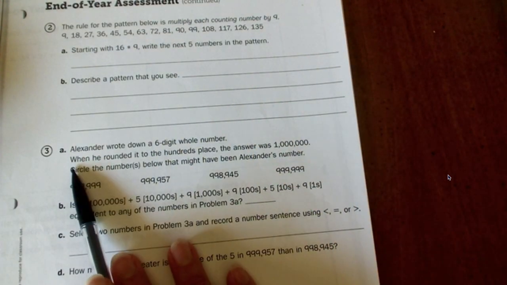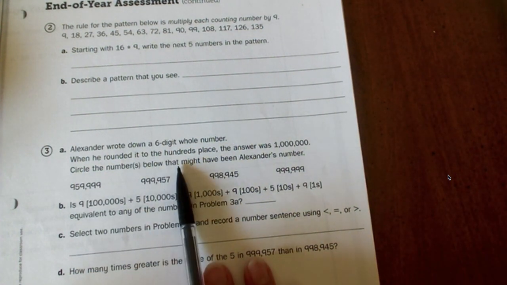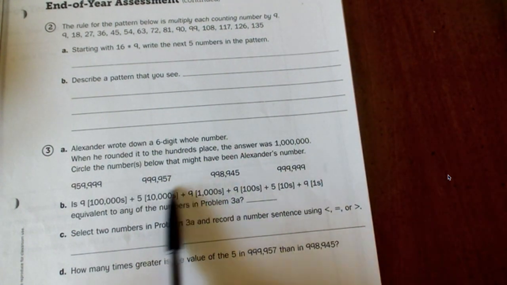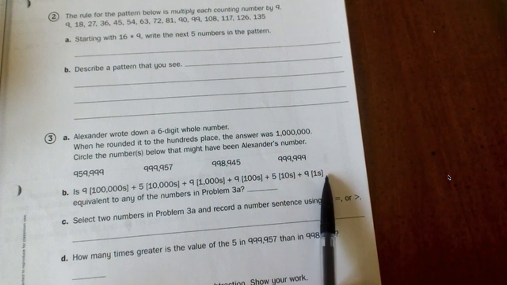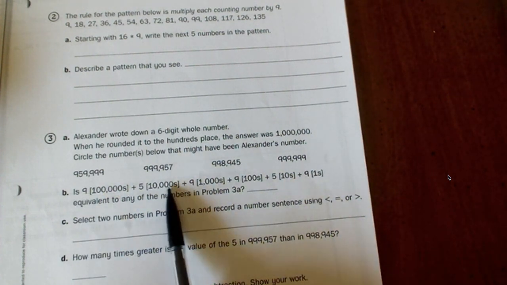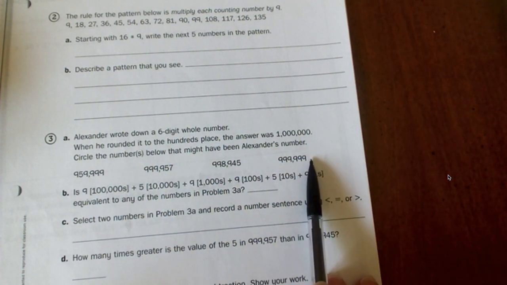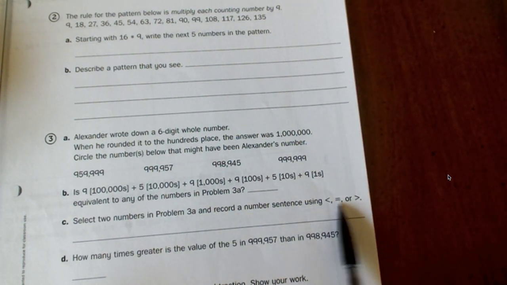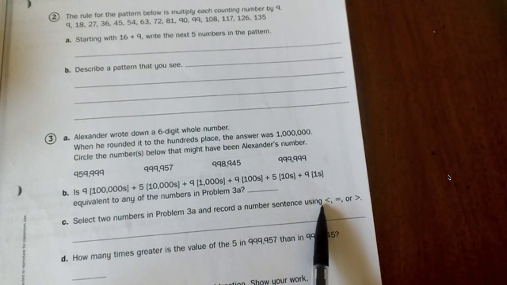So number 3, Alexander wrote down a 6-digit whole number. When he rounded it to the hundredths place, the answer was 1,000,000. Circle the numbers that might have been Alexander's number. So which one of these round to 1,000,000? Okay, and then B is 900 thousands plus 5 10,000s plus 9 1,000s, equivalent to any of the numbers up here. Select 2 numbers and record a number sentence using greater than, less than, or equal to.